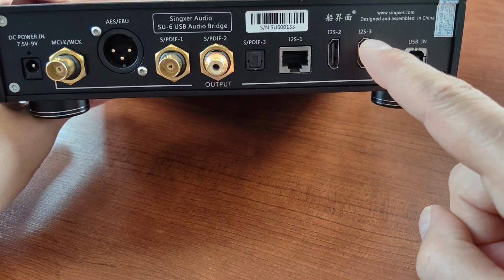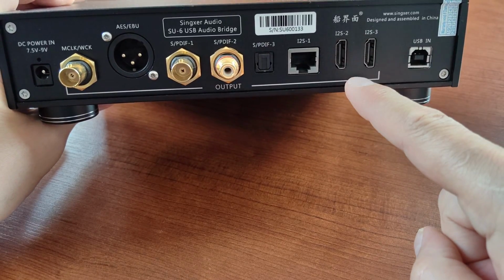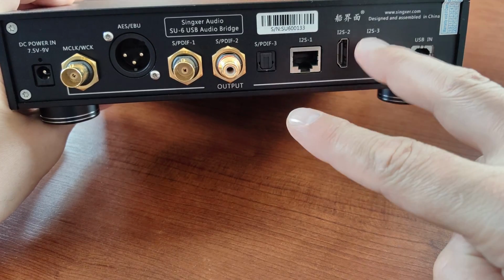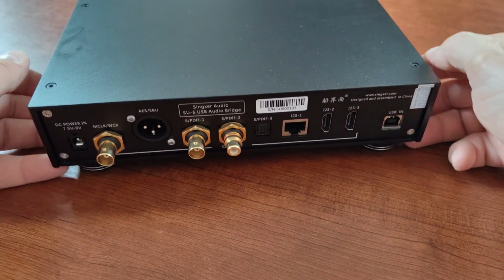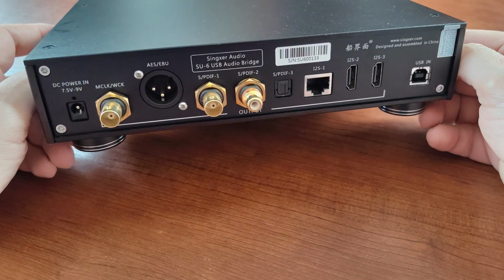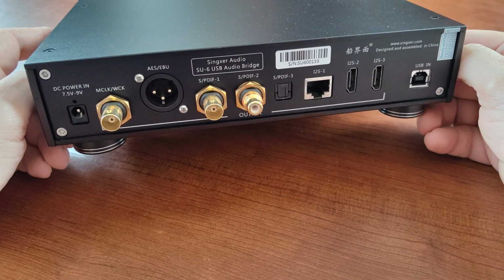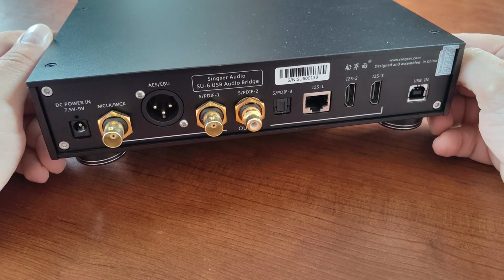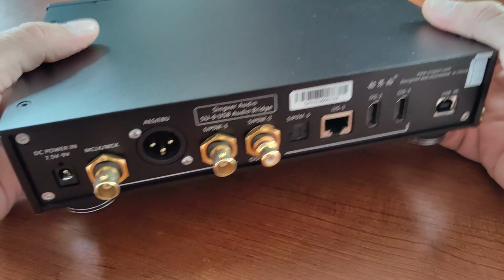So connecting these two digital to analog converters to an amplifier with two inputs will allow me to switch on the fly between converters and to easily hear and discern differences between these two devices, which will be using exactly the same input signal. So I think that's all.